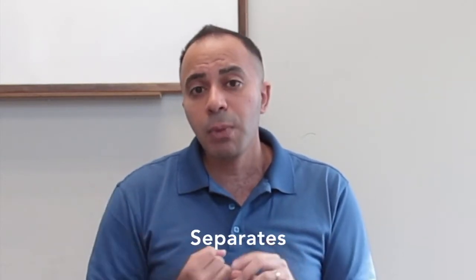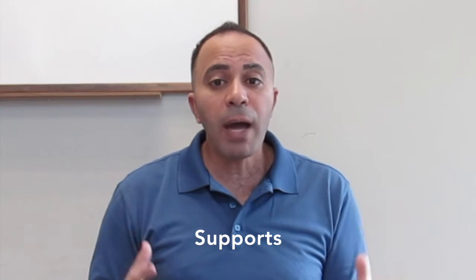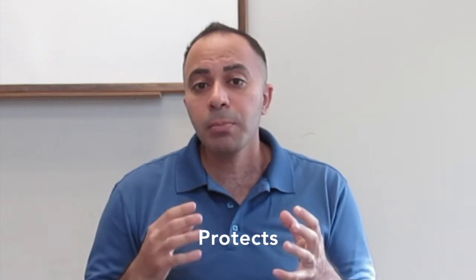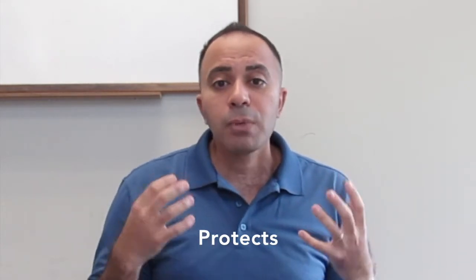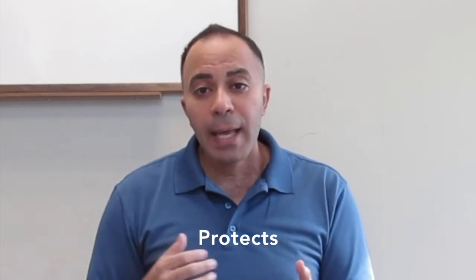What is the function of the fascia? First is separates. It separates individual muscles, or separates muscles from bone and from other organs. The second function is supports. It gives the body its shape and maintains vital organs in the correct position. Third, protects. It helps the body resist mechanical stress internally and externally.